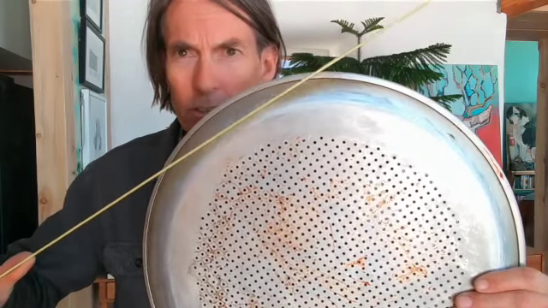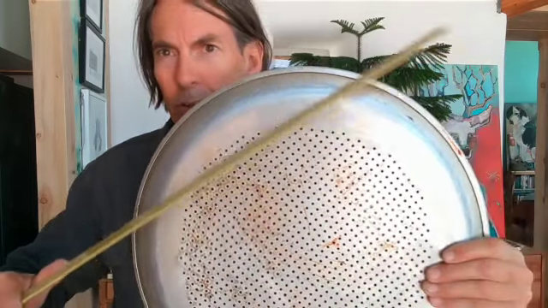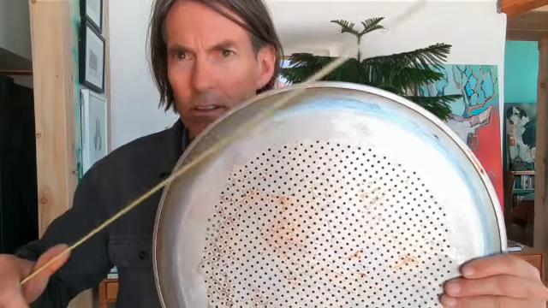If I cross the circle, I have a secant line. Okay, so that's the difference. We have a tangent and we have a secant, and then we just have a line.